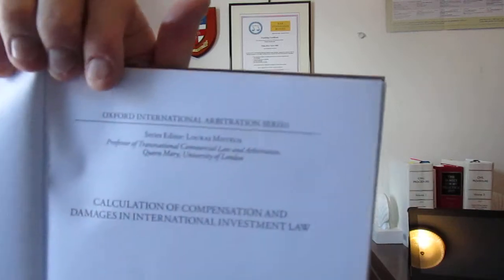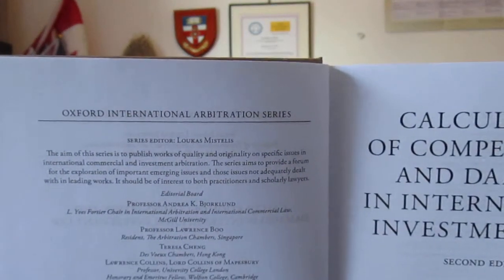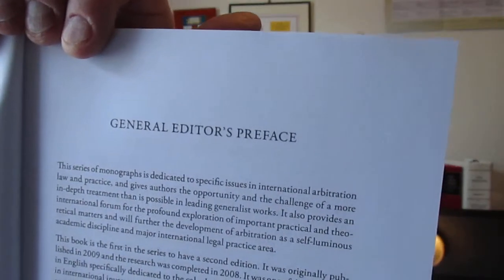Let's go to the front of the book. You can see that's the International Arbitration series listed there. And you've got a whole series of books which OUP have published. Then you've got this one, that's the front page effectively. And then there's a general editor's preface, which really sets out the purpose of the series of monographs basically.